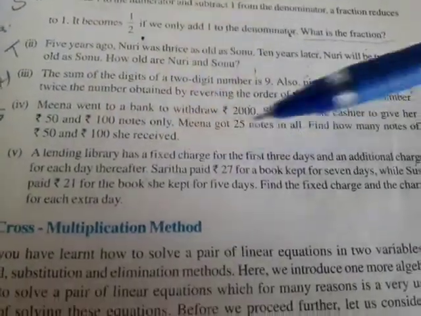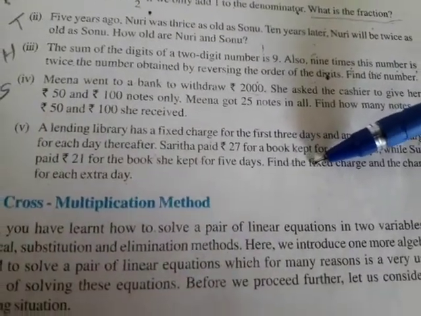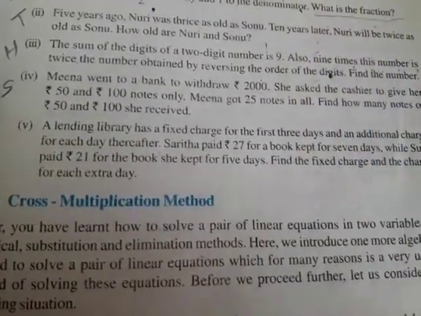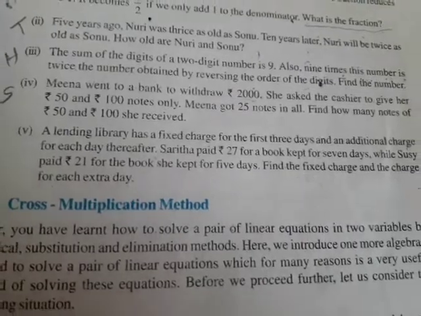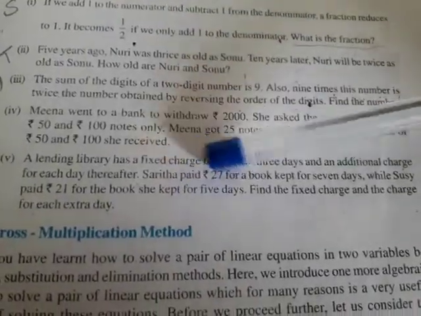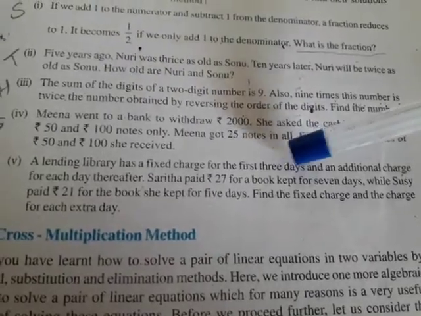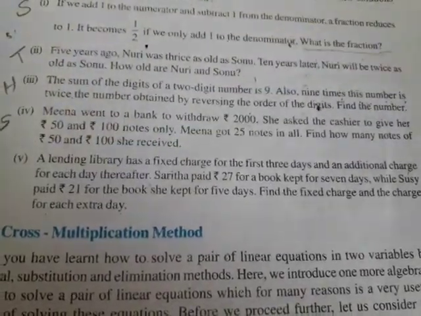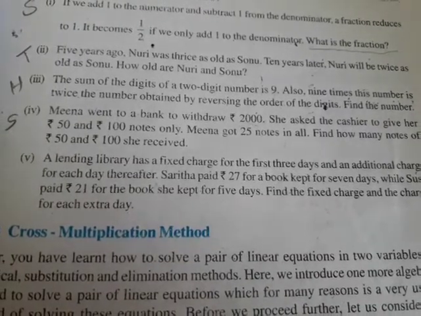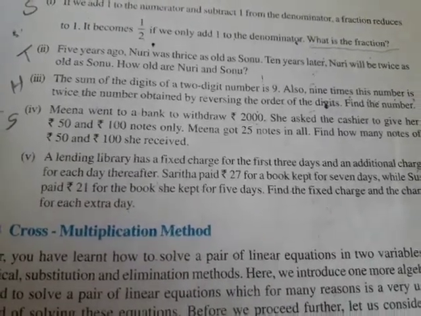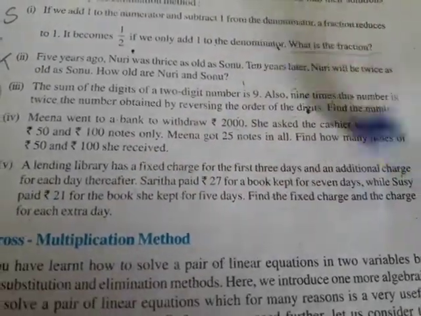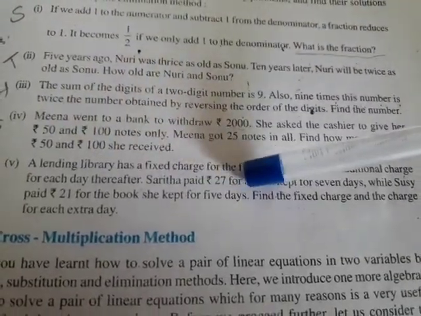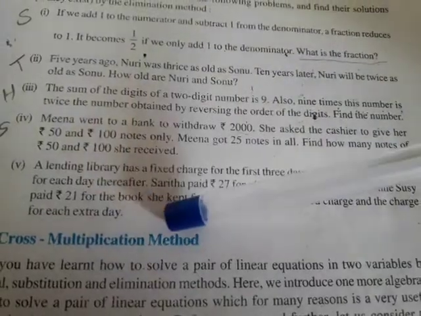Let us see our last question. Here, a lending library has a fixed charge. This is like a problem which we did in the last exercise, a taxi charge. For the first part they had a fixed charge, plus for every kilometer they had some subsequent charges, right? The same way, there is a library that has a fixed charge for the first 3 days and an additional charge for each day thereafter. Sarita paid rupees 27 for a book kept for 7 days, while Susie paid rupees 21 for the book she kept for 5 days. Find the fixed charge and the charge for each extra day.